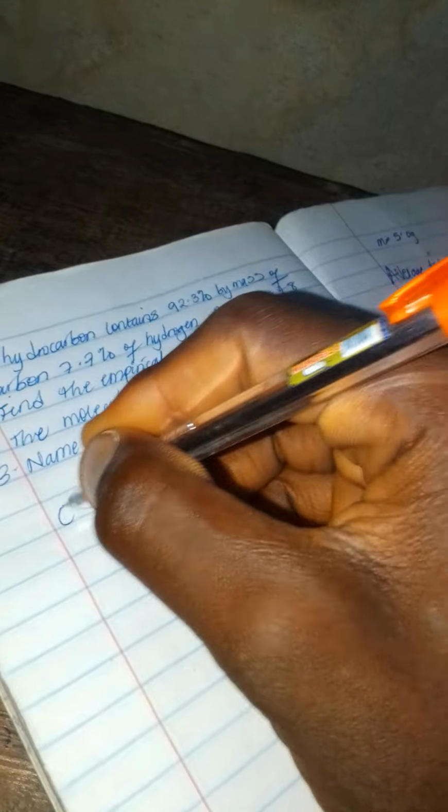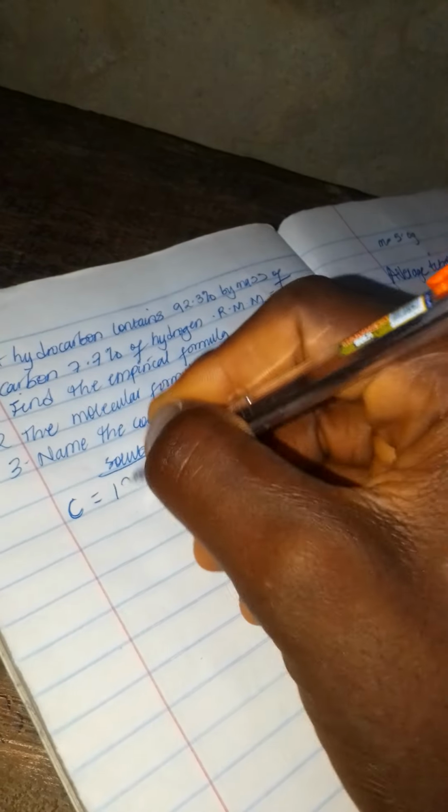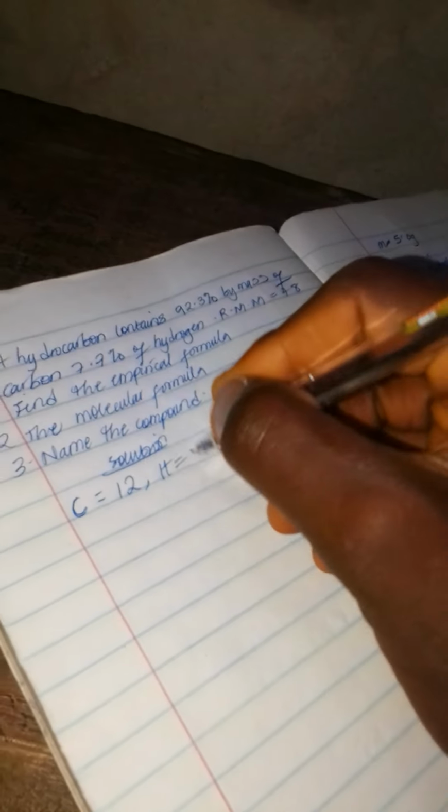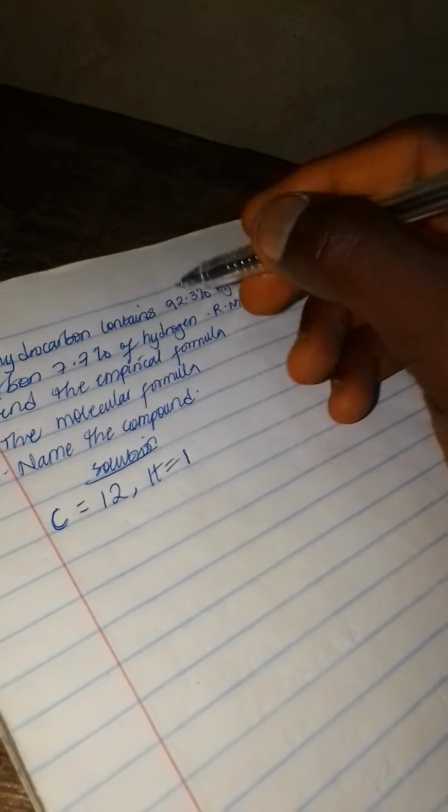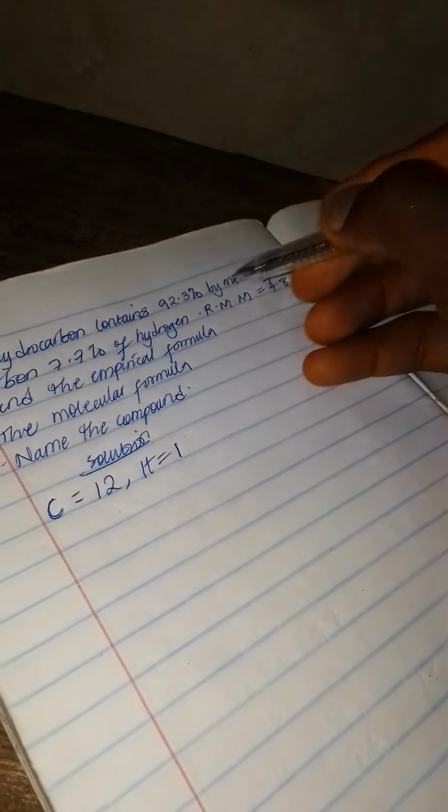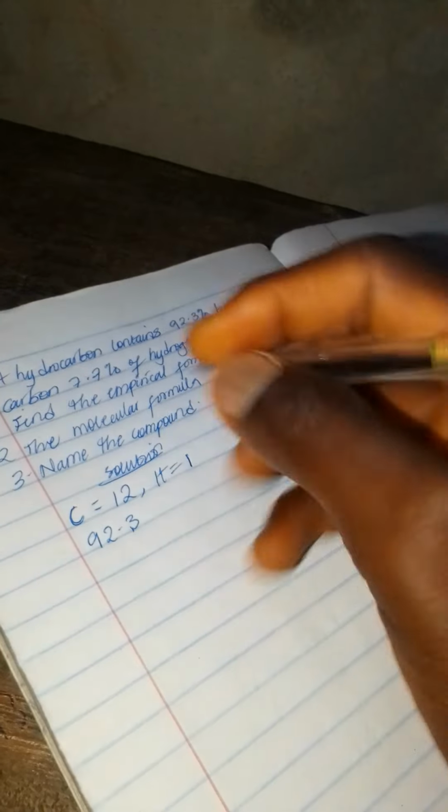First thing you're going to do, remember, the atomic mass of carbon is 12, and the atomic mass of hydrogen is 1. When solving, they give us that the hydrocarbon contains 92.3% by mass of carbon, so carbon is at 92.3% in the ratio of 7.7% of hydrogen.